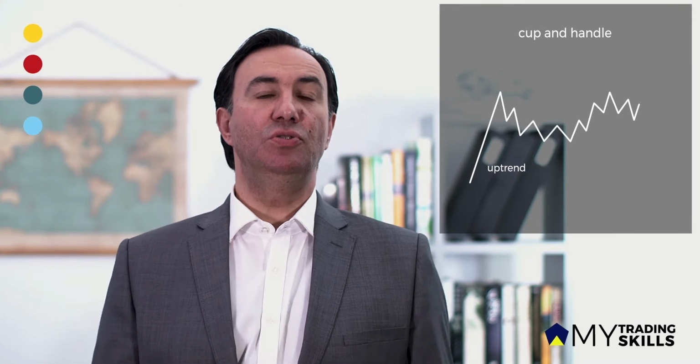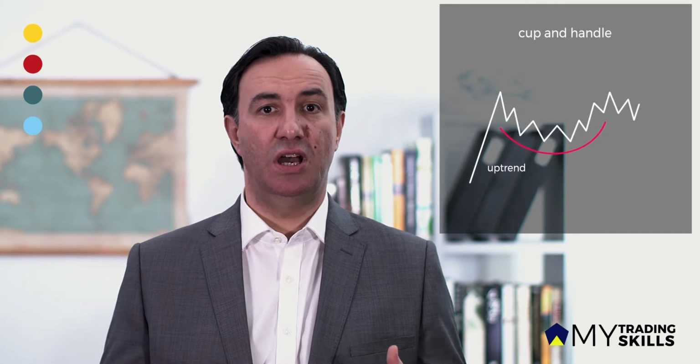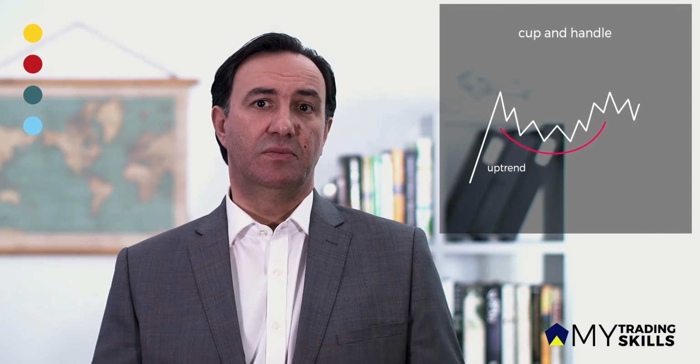The cup should be U-shaped. A V-shaped bottom would be considered too sharp of a reversal to qualify. The softer U shape ensures that the cup is a consolidation pattern with valid support at the bottom of the U. The perfect pattern would have equal highs on both sides of the cup, but this is not always the case. That's fairly subjective. Can you give an example of a U shape?